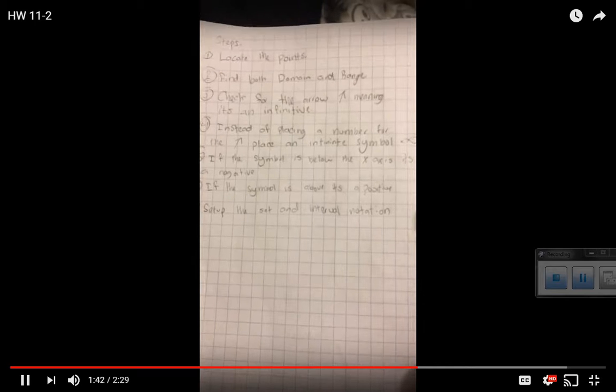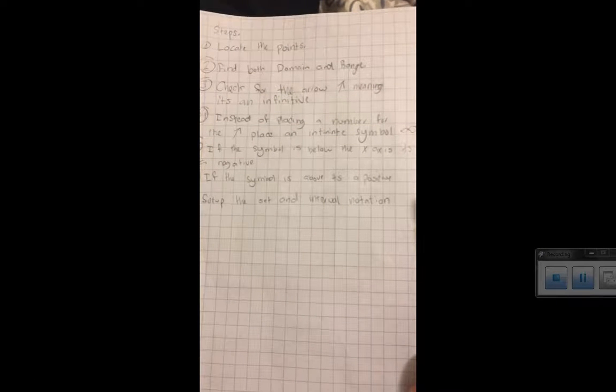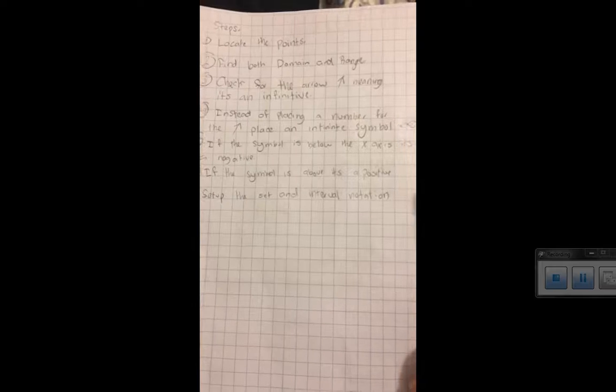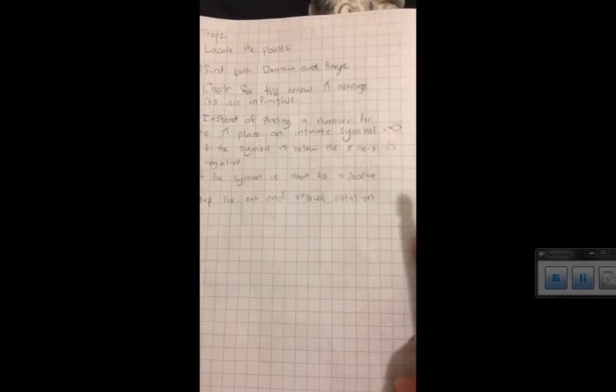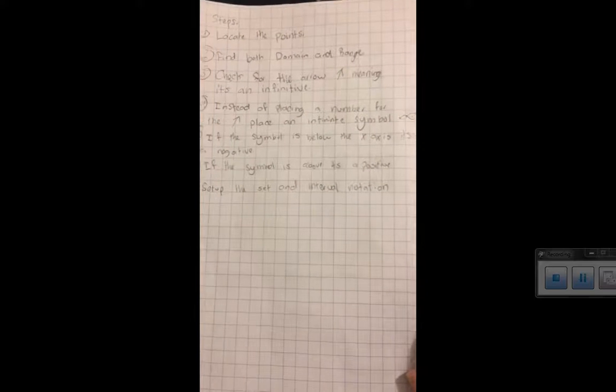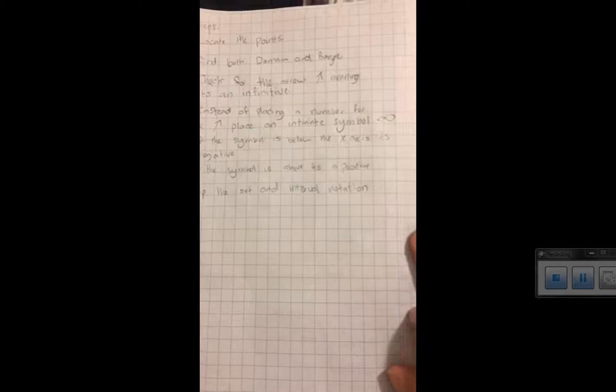I have the steps: locate the points, find both domain and range, check for the arrow, meaning it's infinity. Instead of placing a number for the arrow, place an infinity symbol. If the symbol is below the x-axis, it's a negative. If the symbol is above, it's positive. Set the interval notation using the symbol.